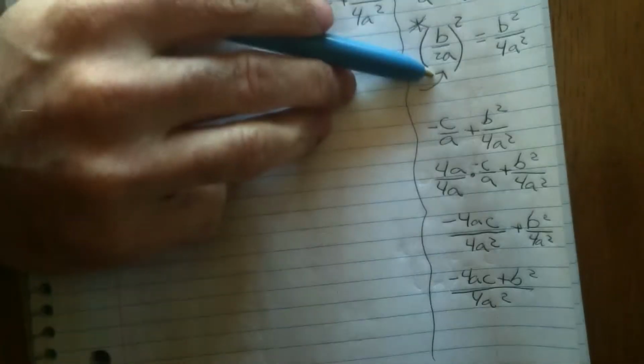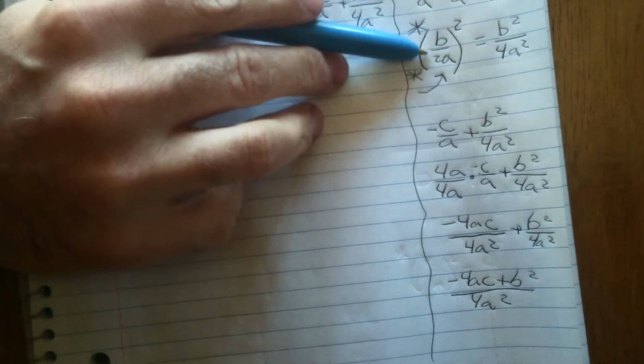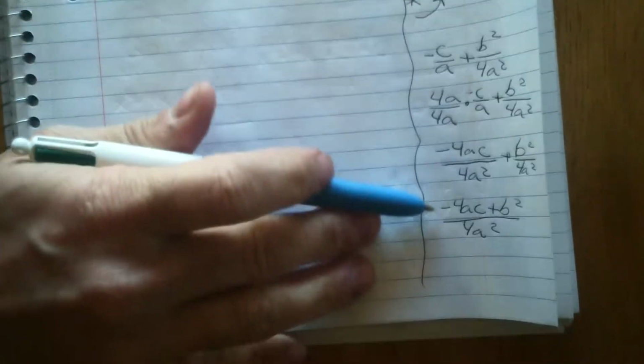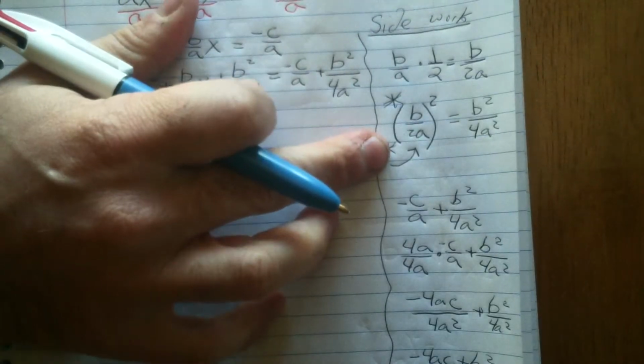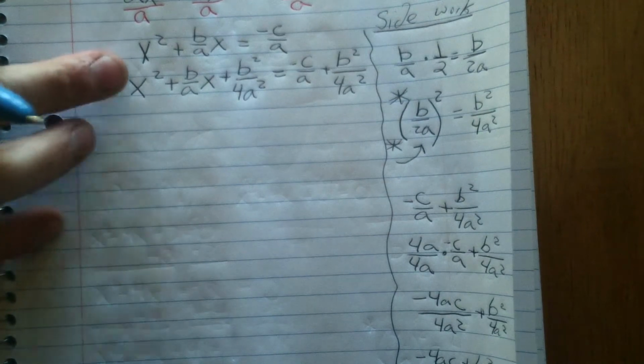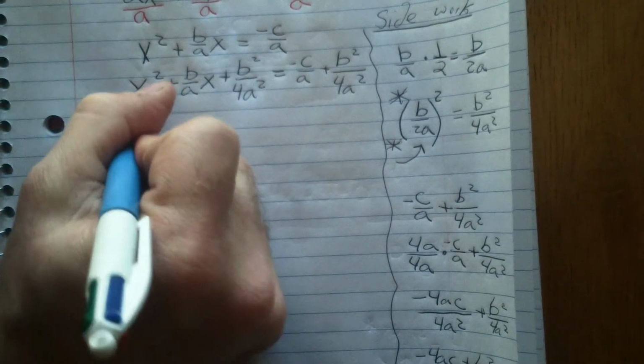4a squared. Remember, this is a special number here. This is very special, but this number is what I need. I needed to combine these to get this, and so we're almost ready to use the special number. So we're about to. All right, so we're back up here. We're going to write this down.